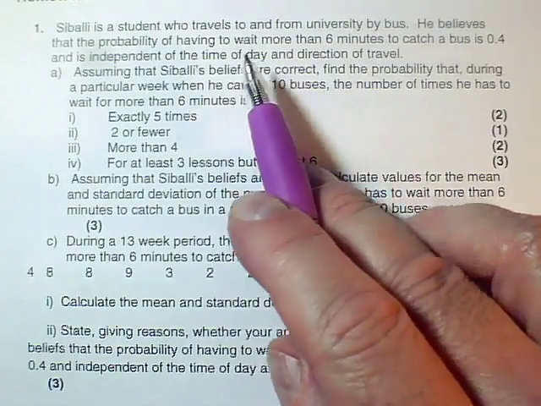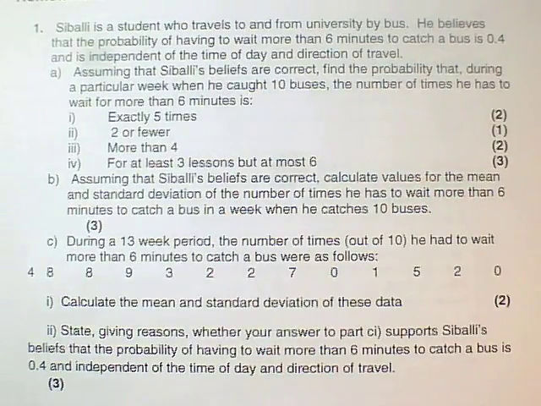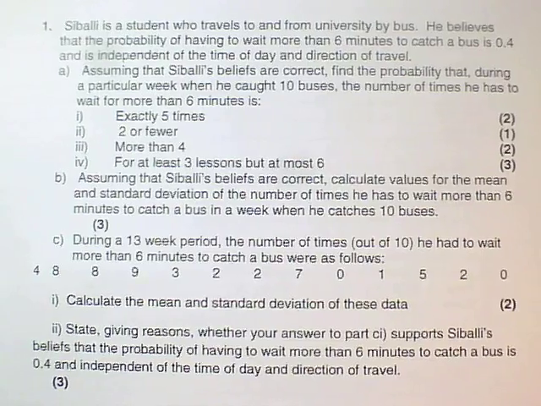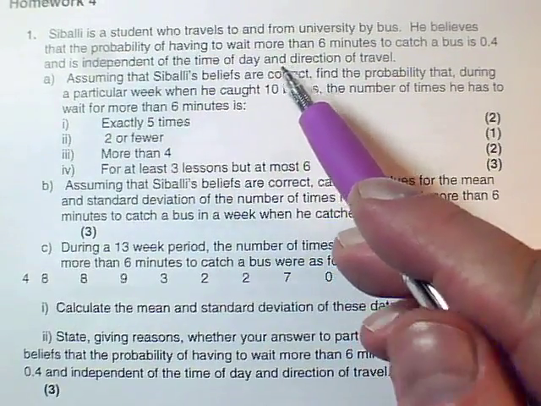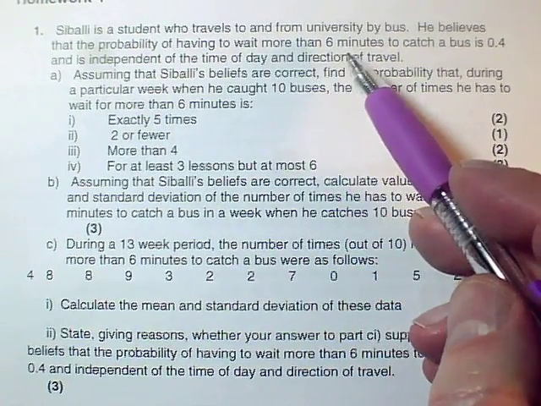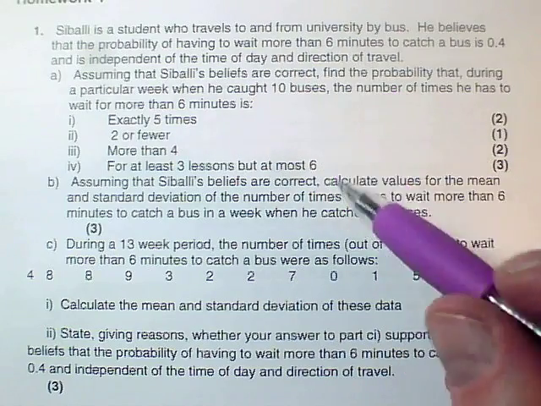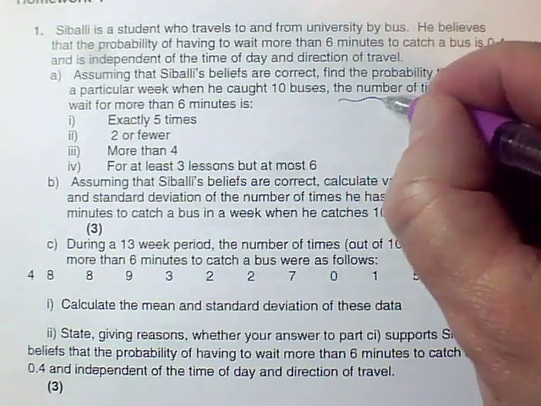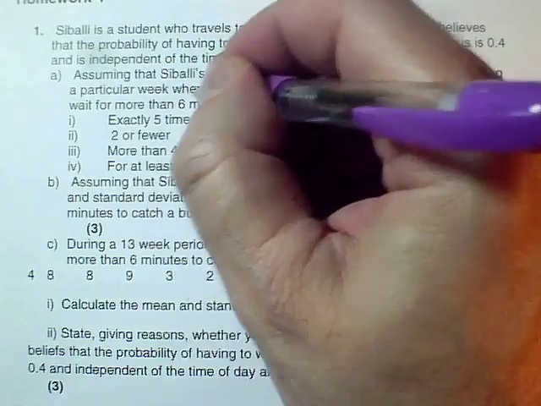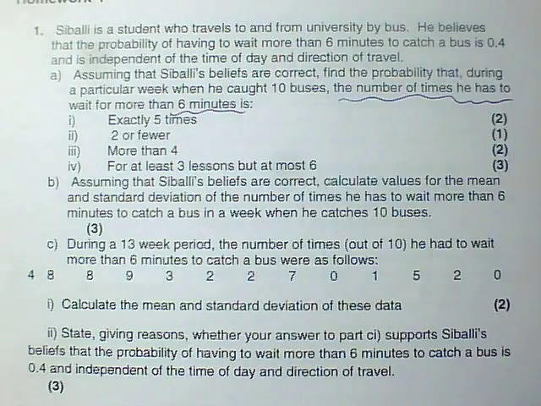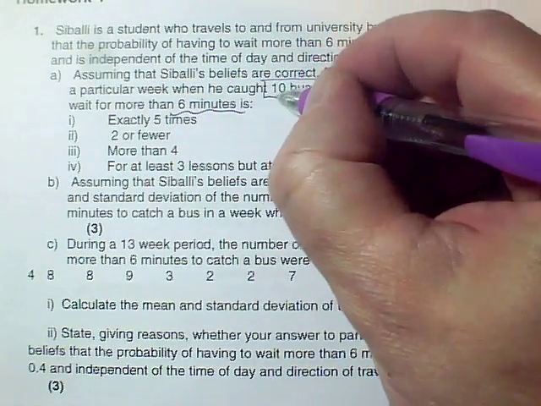Okay, in this question, we've got to first of all recognize what is going on. We've got someone catching a bus, and we're interested in it taking more than 6 minutes. In fact, we are counting the number of times he has to wait for more than 6 minutes. And there were 10 buses involved.